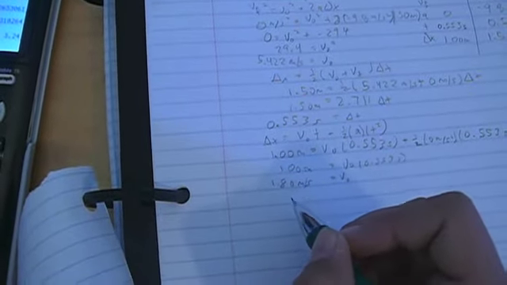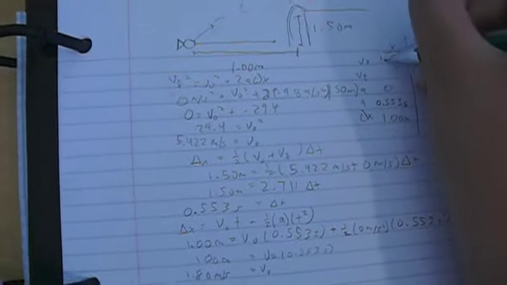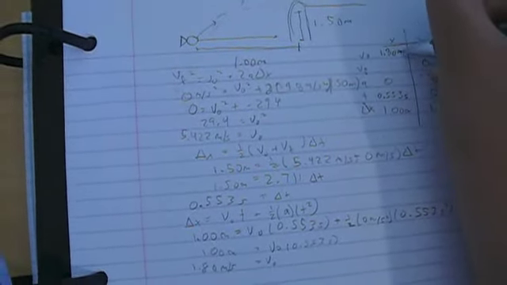And since the final velocity and the initial velocity are the same, you don't have to do any more equations because acceleration is 0 and velocity remains constant.